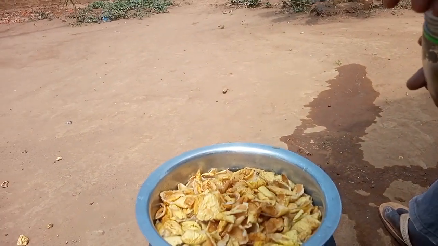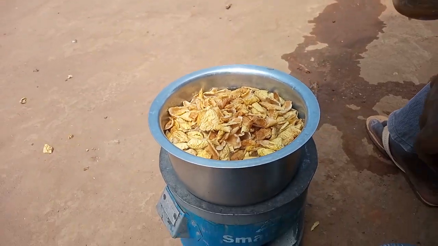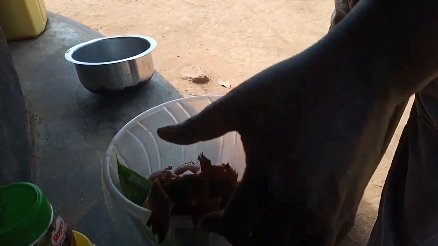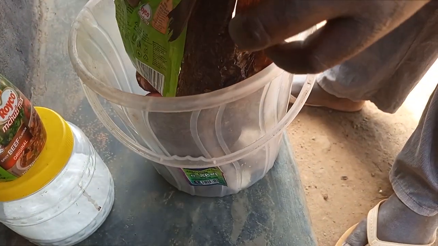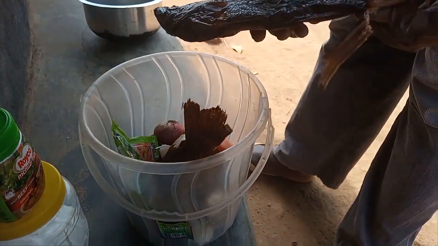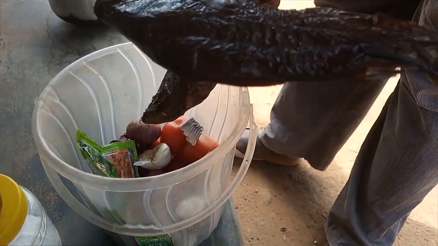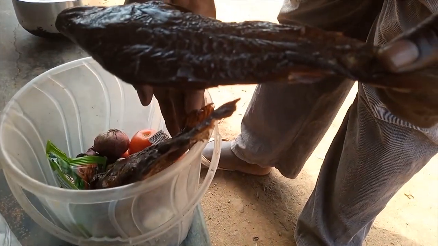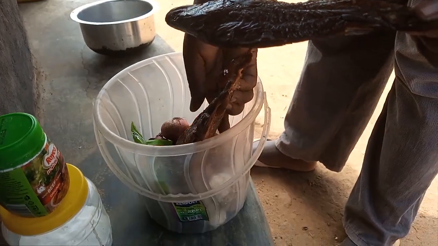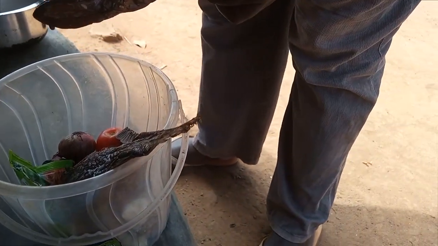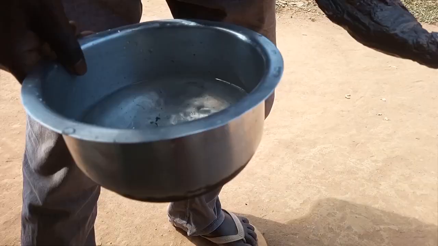Now remember, I am cooking this, and I'm going to mix it with smoked fish. As you can see, I'm going to make it with smoked fish, and I'm trying to sort a good one. So I have chosen this. This one is slightly bigger.